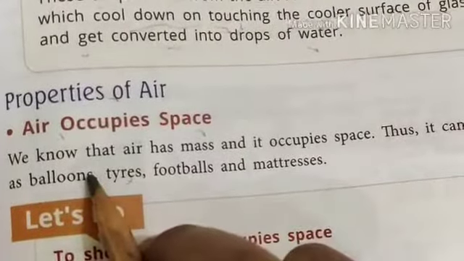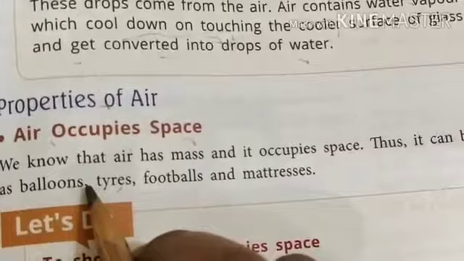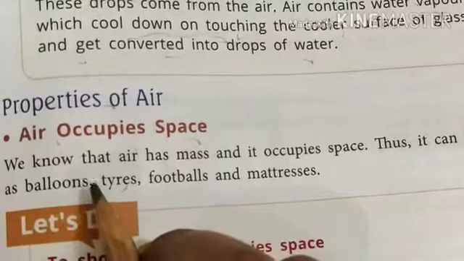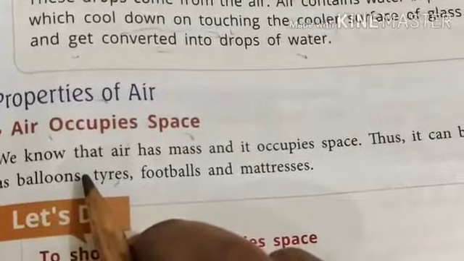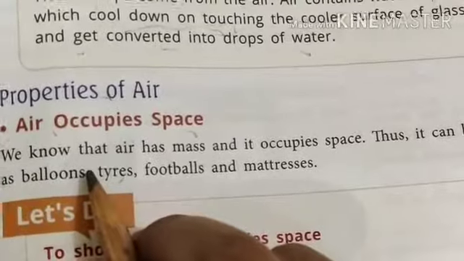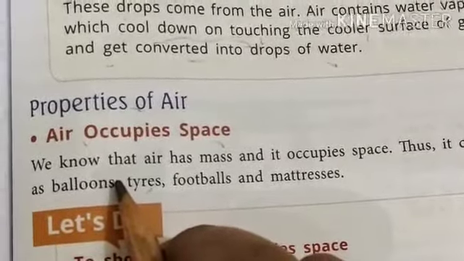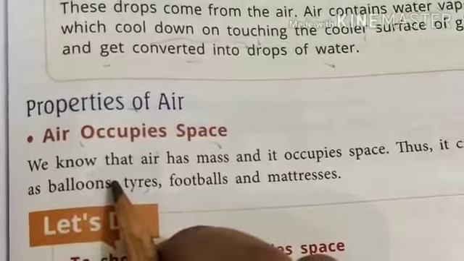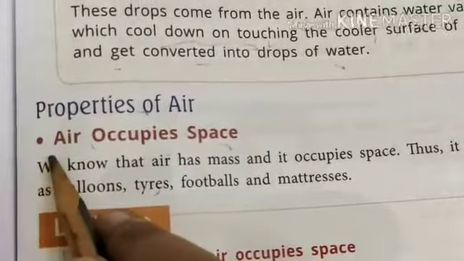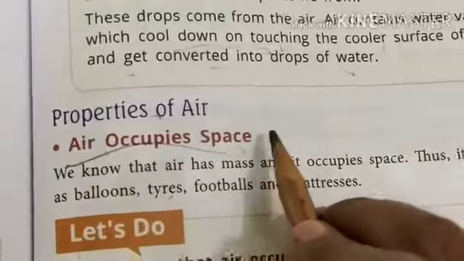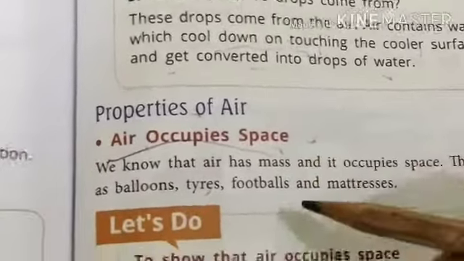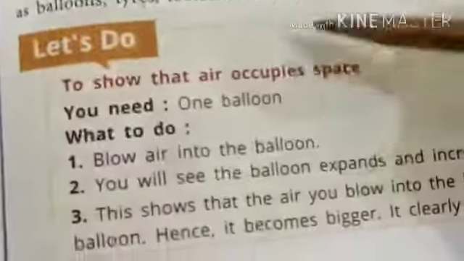You take a balloon and you fill air in it. Then you will see that the size of the balloon increases. So what does it show? That there was place inside in which you have filled the air, and it means that air occupies space.